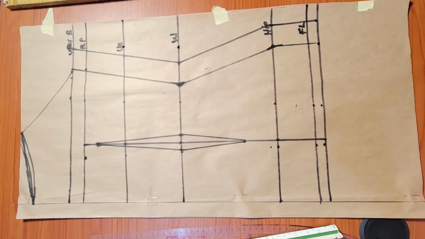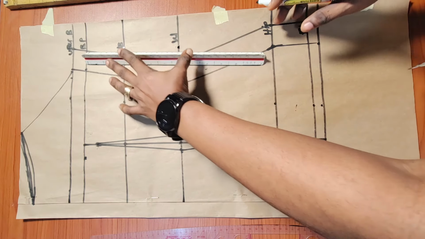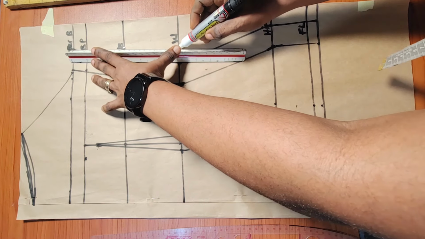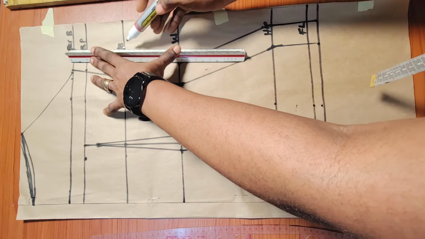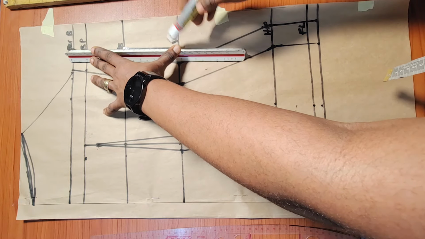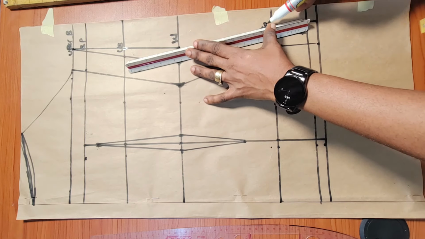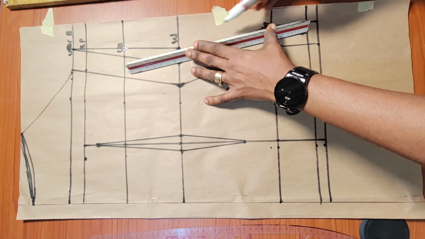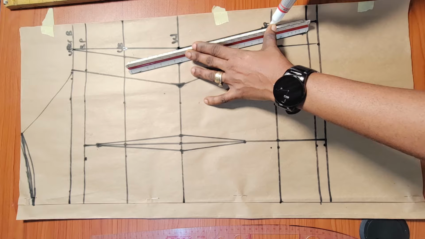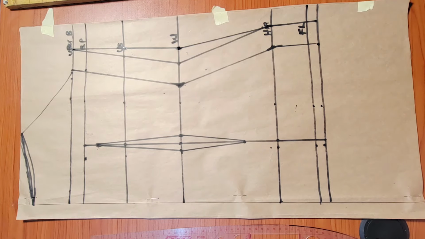Okay, you join the points together. Normally I'm supposed to have added it before. Please ignore. Okay, so that is all for that.